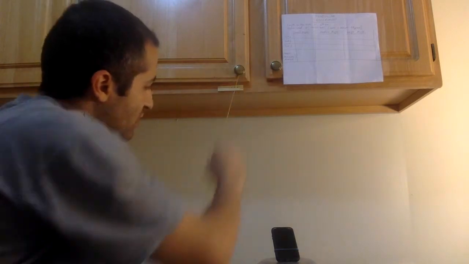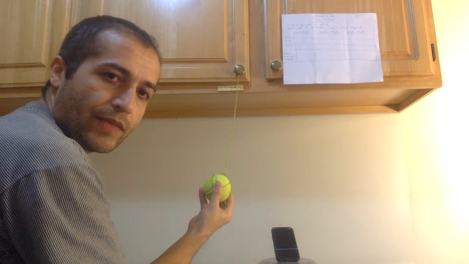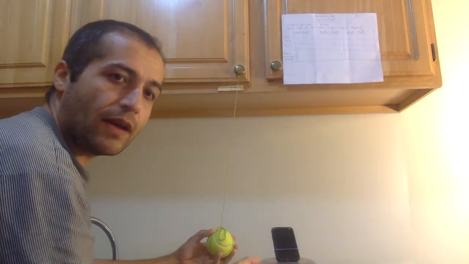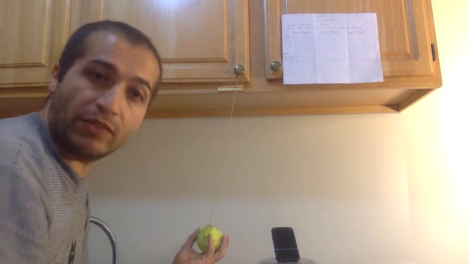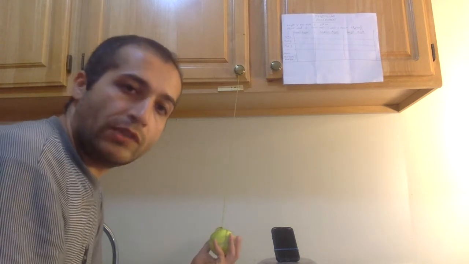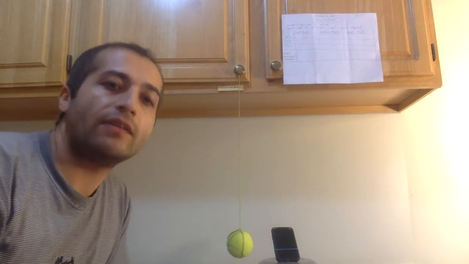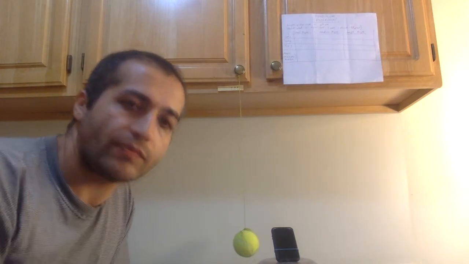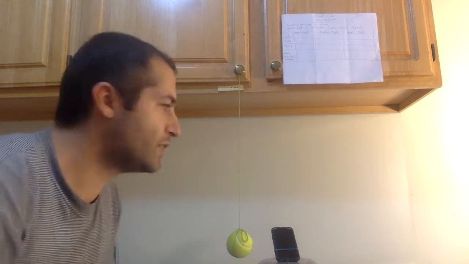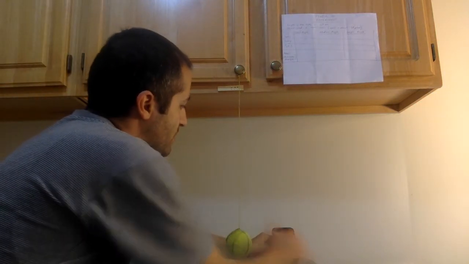For the second scenario, I did not change the length of the rope. I did not change the object I used. Everything else, other than the angle, I kept the same. That's how we do control experiments. Let me repeat it again: in a control experiment, you only change one thing at a time. Okay, now let's start our experiments.